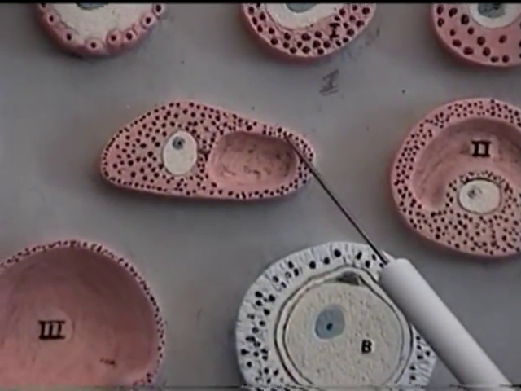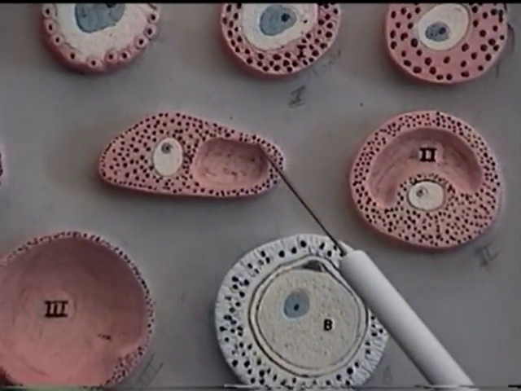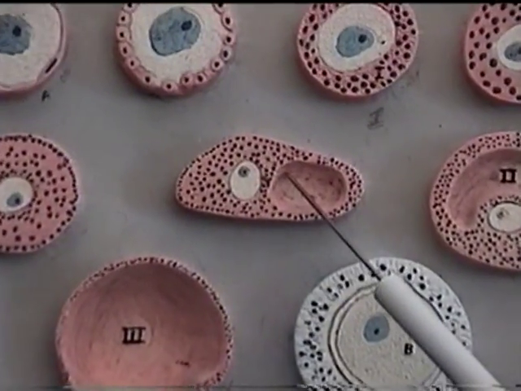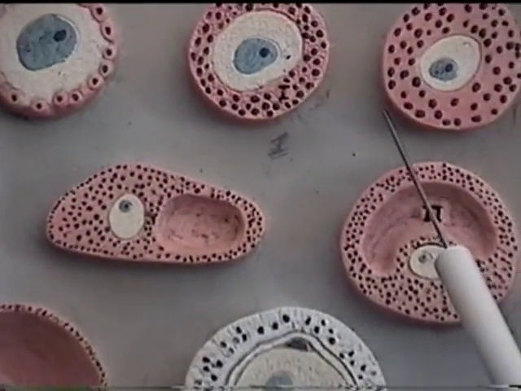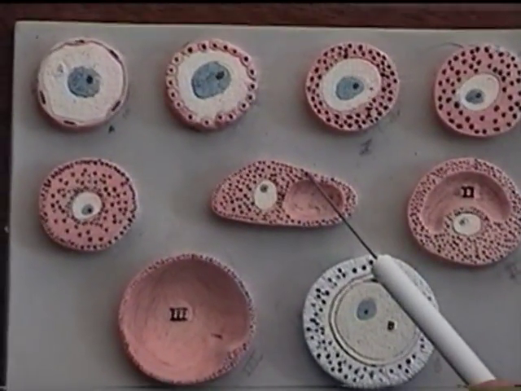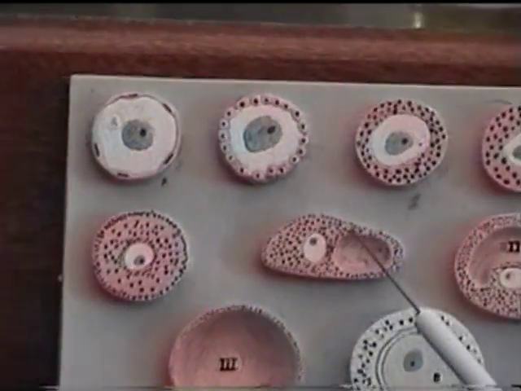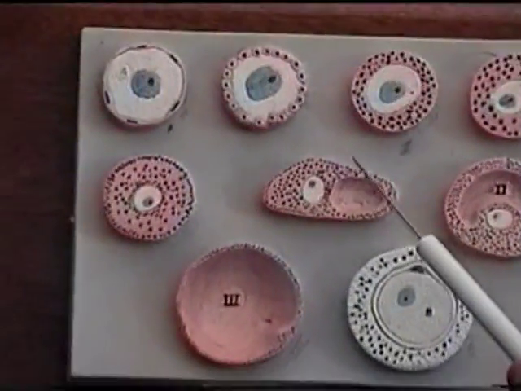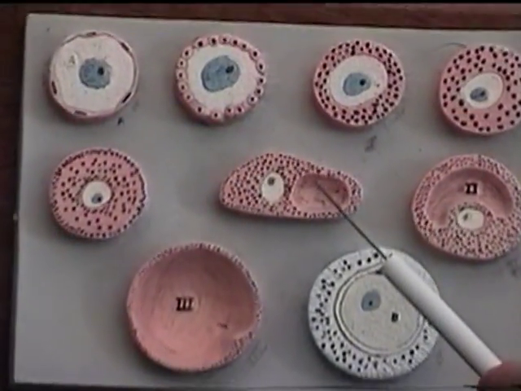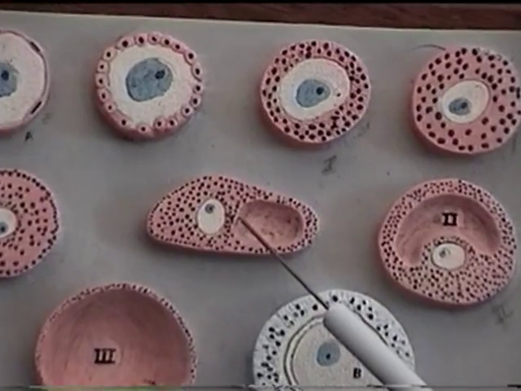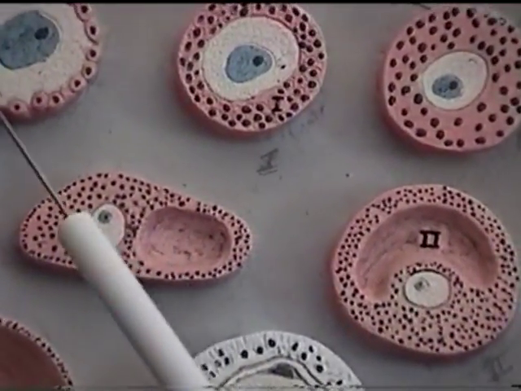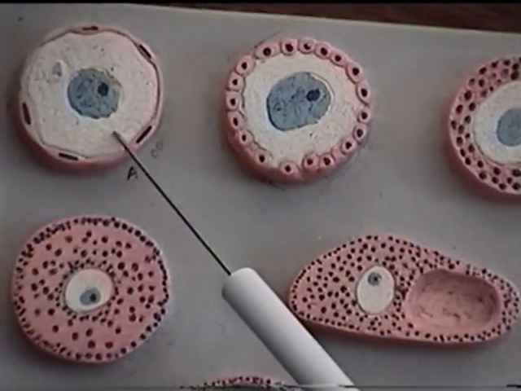The reason why women typically only ovulate one egg is that the follicular cells produce estrogen. The more follicular cells we have, the more estrogen is being produced, and estrogen inhibits the continued production of follicle stimulating hormone. Eventually there's enough estrogen to inhibit follicle stimulating hormone, and then the follicle that's the most advanced continues to develop, and all the other follicles revert back to a primordial follicle and wait for the next month.